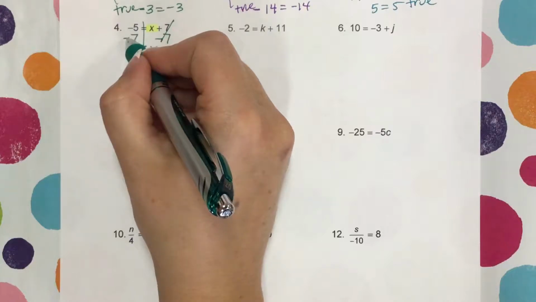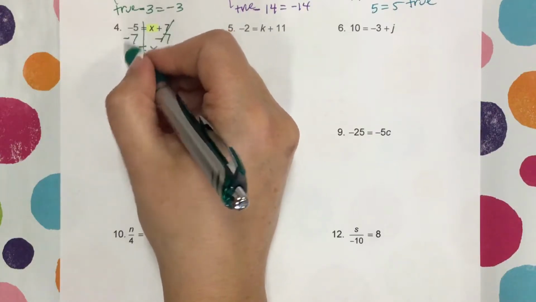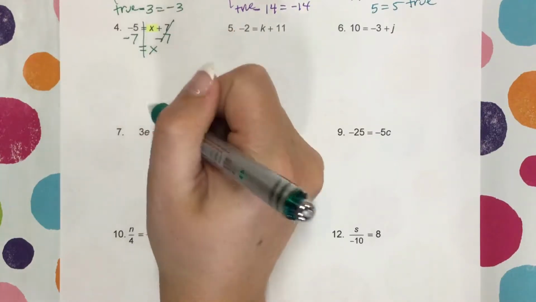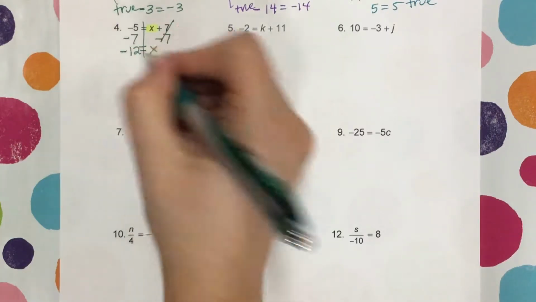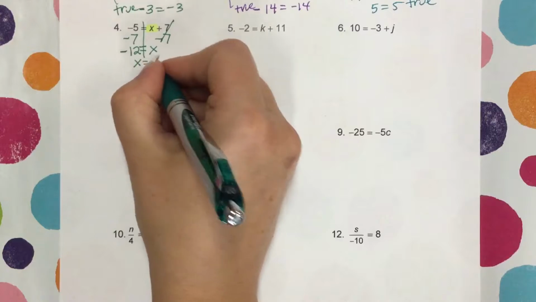So a negative and a negative, they're both negative. When the signs are the same, you add the numbers and keep the sign. So 5 plus 7 is 12, and you keep the sign. So it's going to be a negative 12, or x equals negative 12.